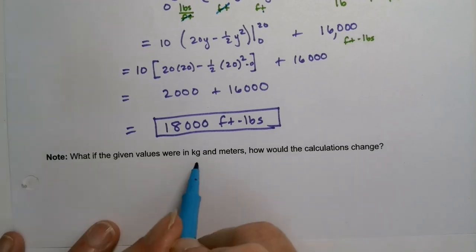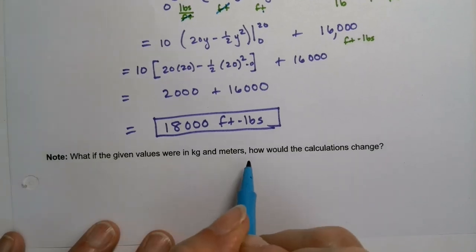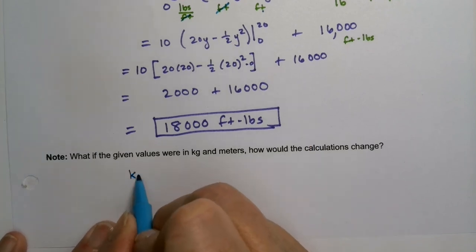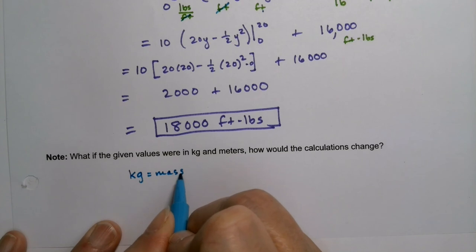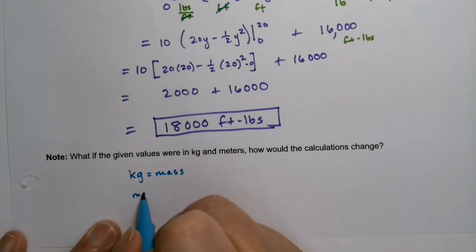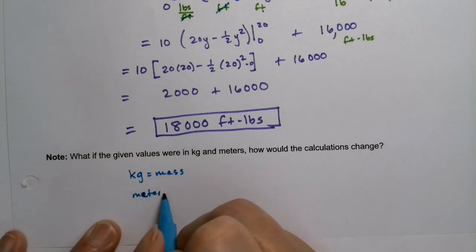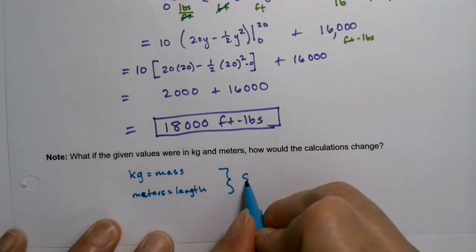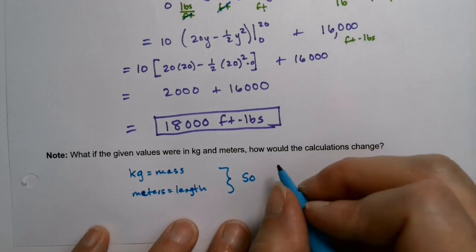Now, if you were given the problem in kilograms and meters, how would the calculation change? Well, kilograms is mass, and meters obviously is length, so you'd have to use gravity. We'd have to put in the gravitational constant ourselves.